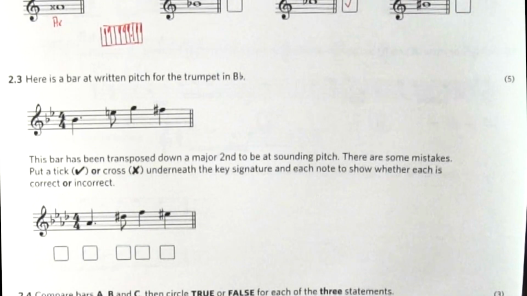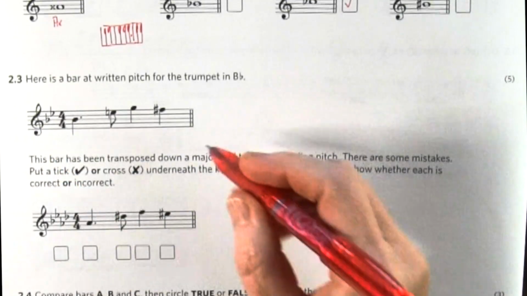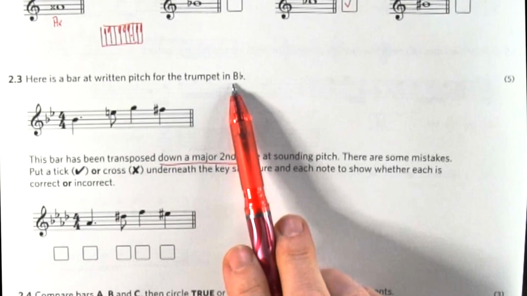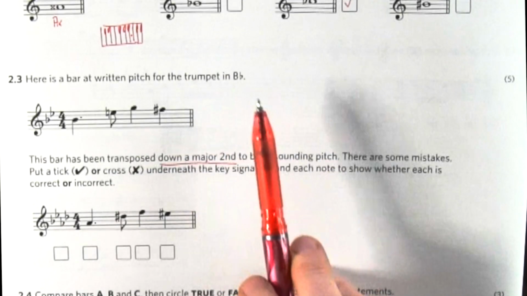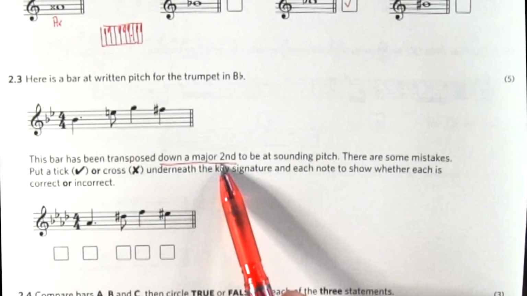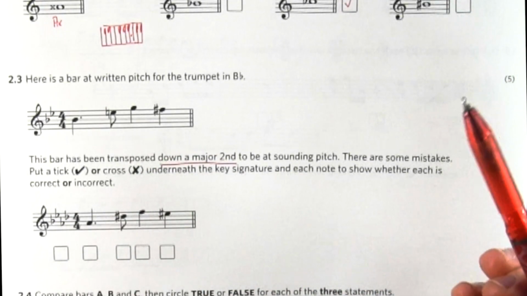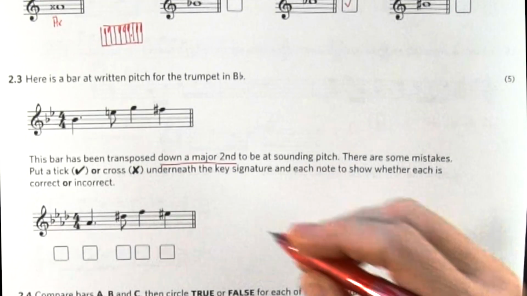Question 3. In this question, we need to transpose the given bar and the key signature down a major second. This is because this piece is for a trumpet in B flat. I did publish a video about transposing instruments if you want to know why we need to transpose down a major second. Anyway, so down a major second.